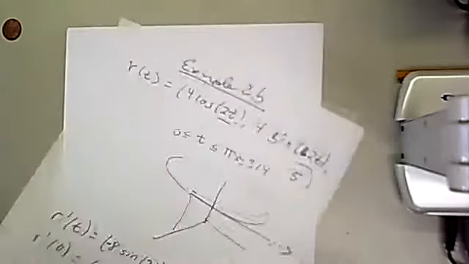There are some examples with curves that are not perfectly horizontal. I'll let you work those out. Let's talk about integrals.